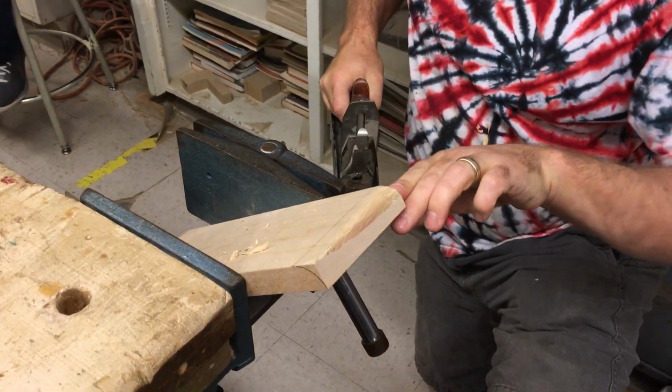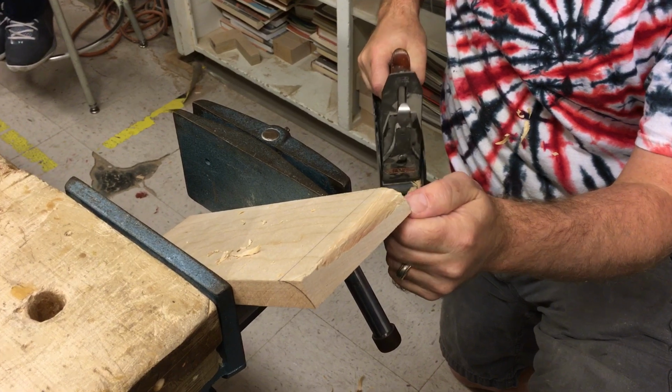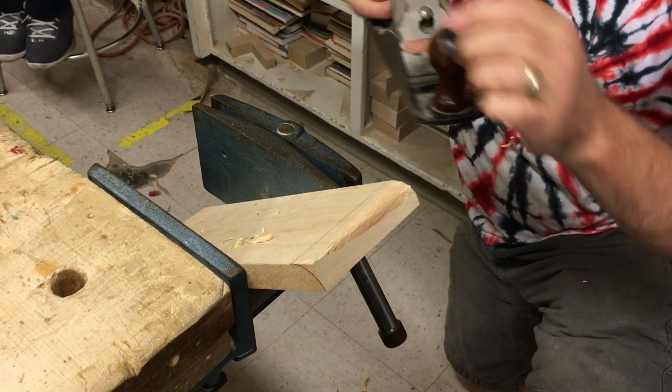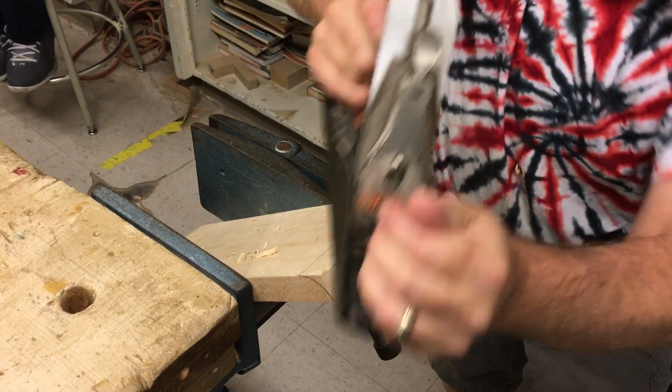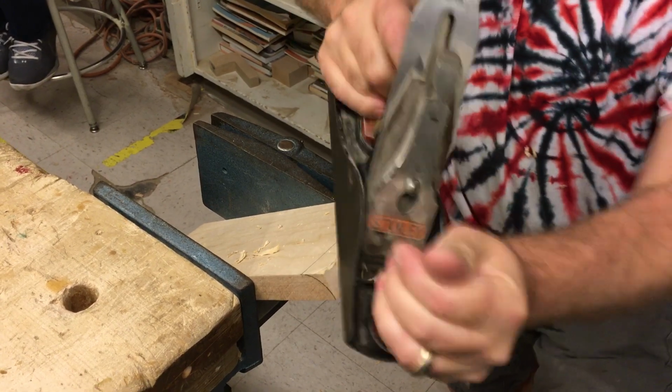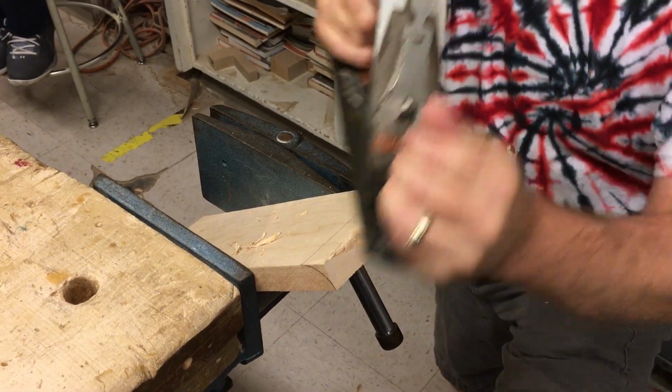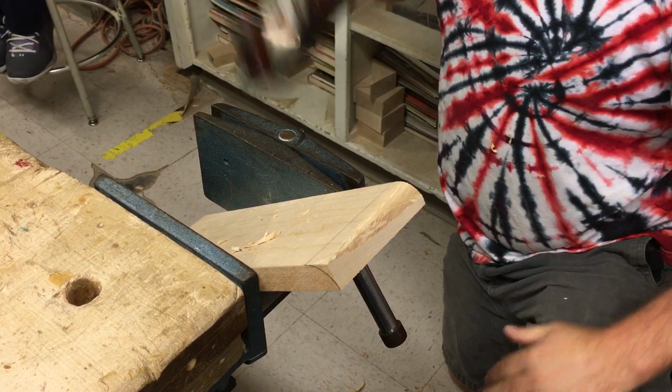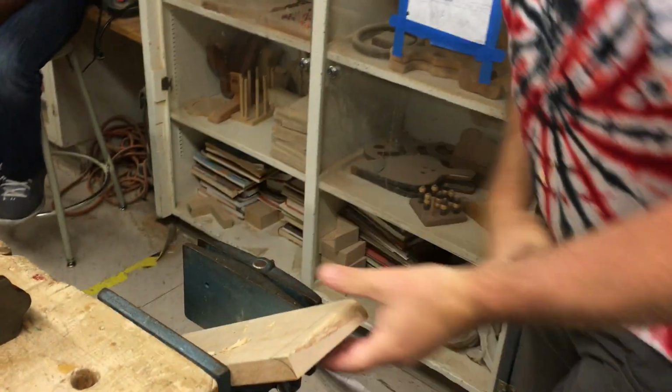And I'm watching this line. My eyes are on this line right here, which looks like that line over there, as I remove most of my wood. But I'm not going to go all the way down to the line, because I'll do that later. In the end, this is what we're looking for.